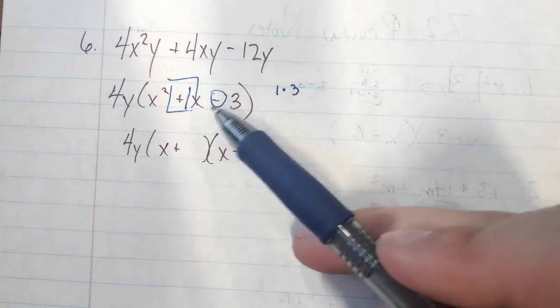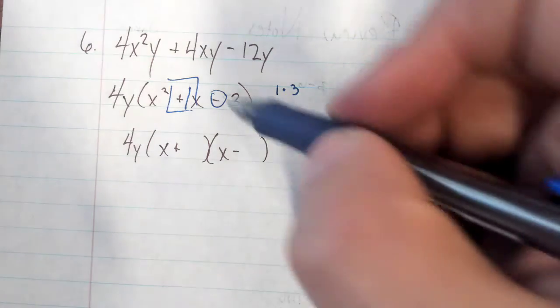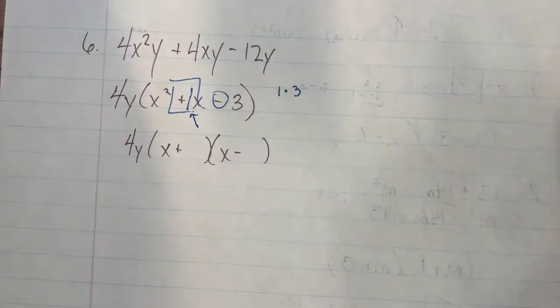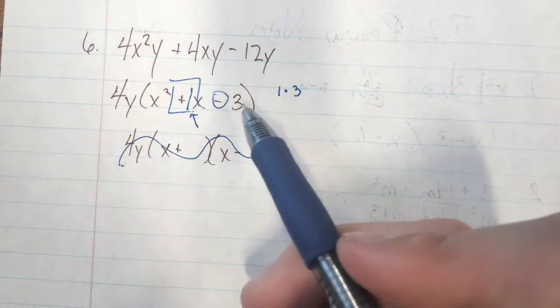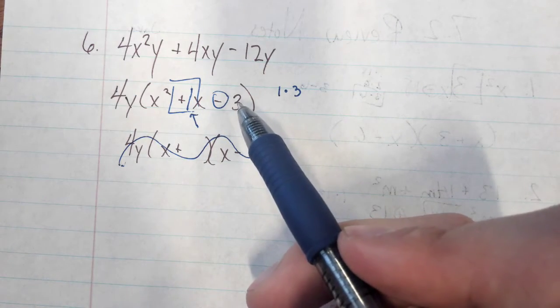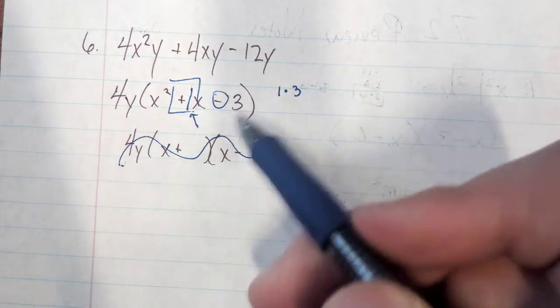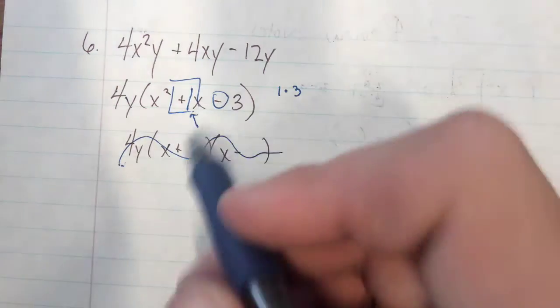Well, 3 minus 1 is 2, and 1 minus 3 is negative 2. Neither of those produce 1. That means this is not factorable further, but we did factor to start. So this up here is my final answer.